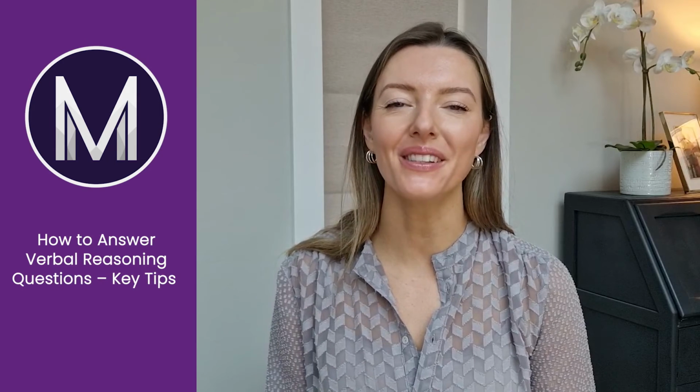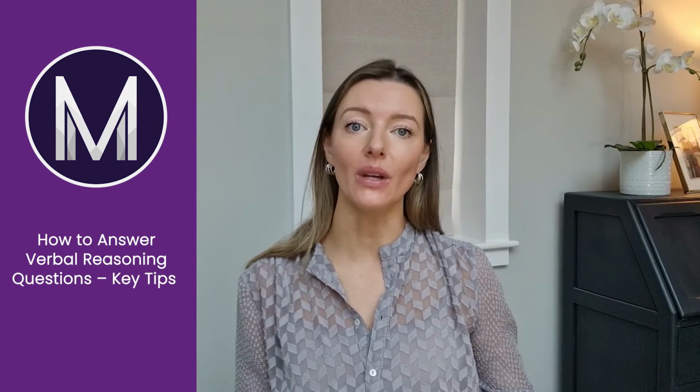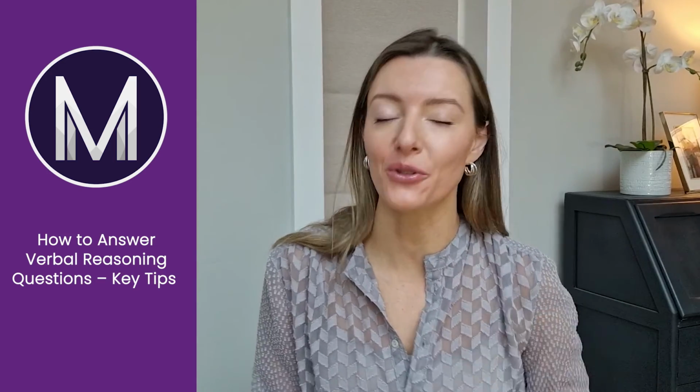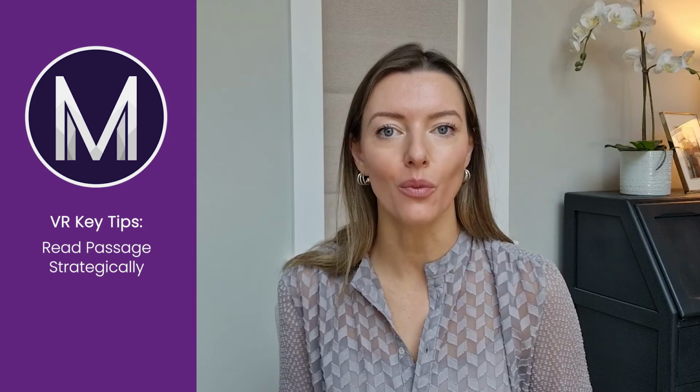Section 4, how to answer verbal reasoning questions. Key tips. So now that we've gone through an example, let's talk about some strategies for answering VR questions efficiently. Read the passage strategically. Don't try to necessarily read every word in the passage. Instead, focus on key sentences that introduce the main ideas and any sentences with facts or opinions that are directly related to the question. It's a good idea to skim the passage for important details and use your time wisely.